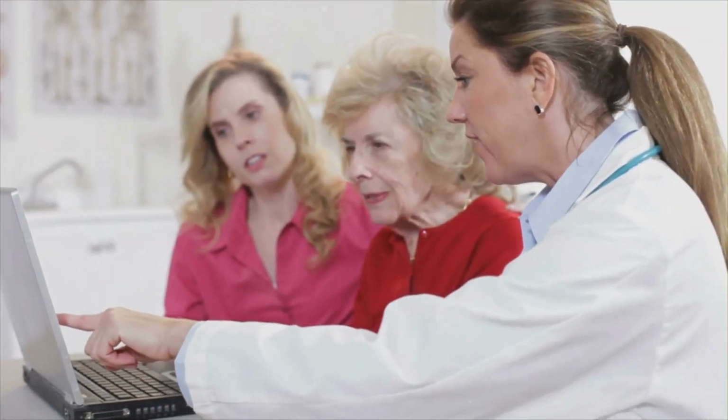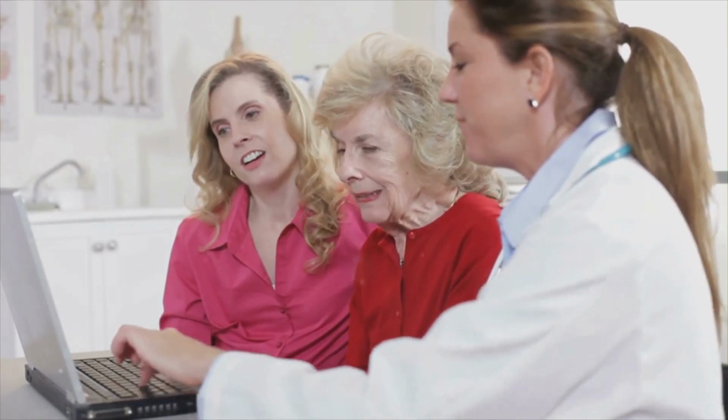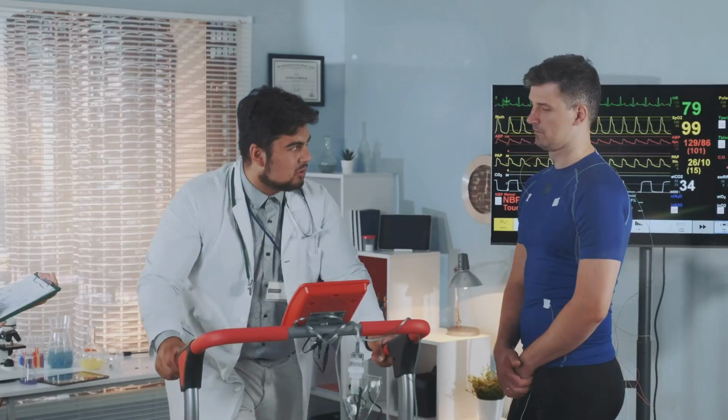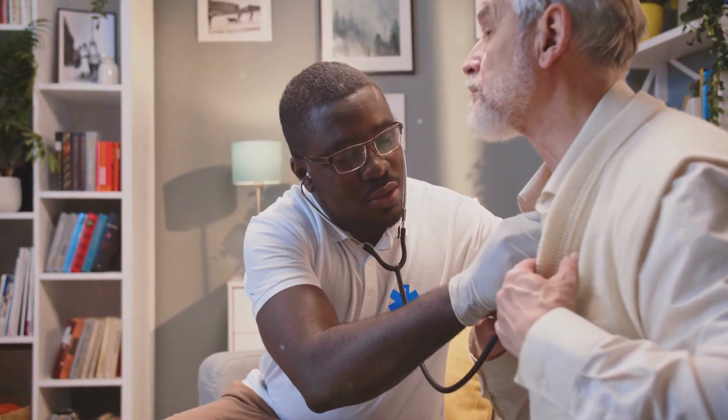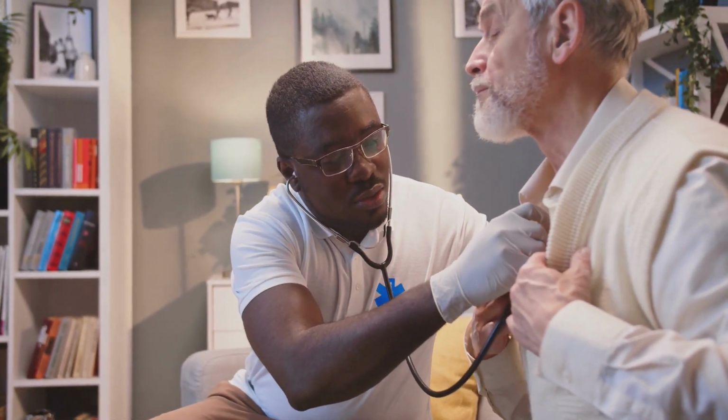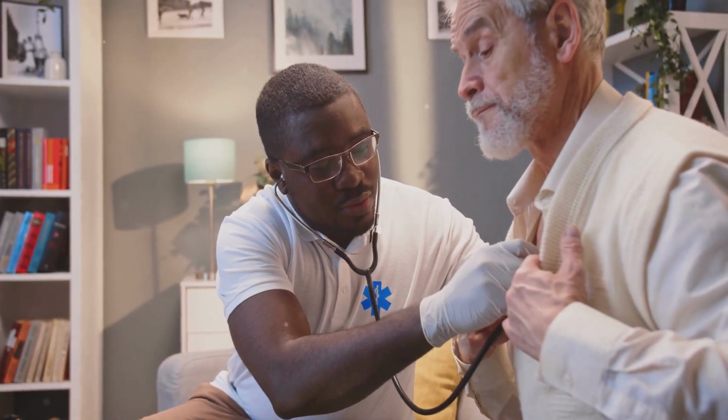A. Stable angina. B. Acute pericarditis. C. Pulmonary embolism. D. Aortic dissection. E. Acute myocardial infarction. The correct answer is E. Acute myocardial infarction. Here's why. The patient's presentation of sudden onset crushing chest pain radiating to the left arm, described as pressure or tightness, along with associated symptoms like shortness of breath, diaphoresis, and nausea, strongly suggests an acute myocardial infarction, heart attack.